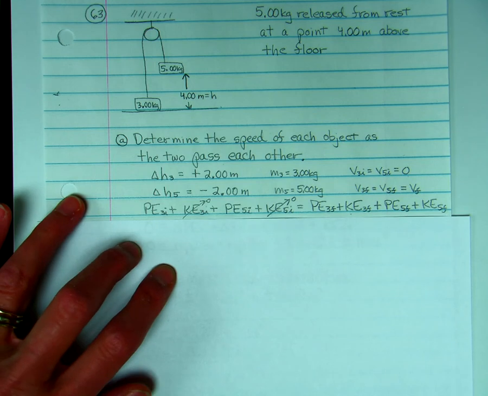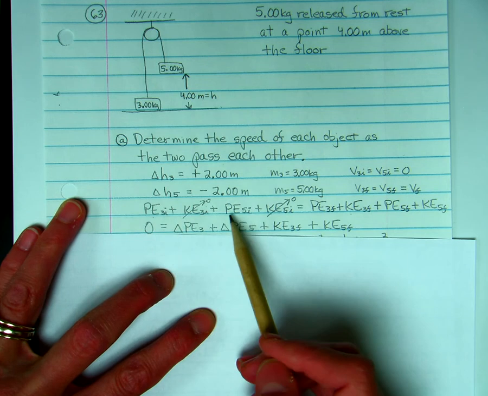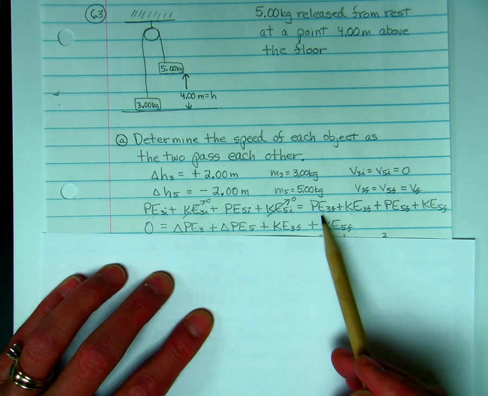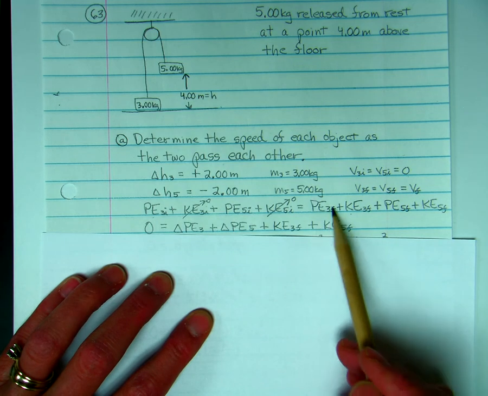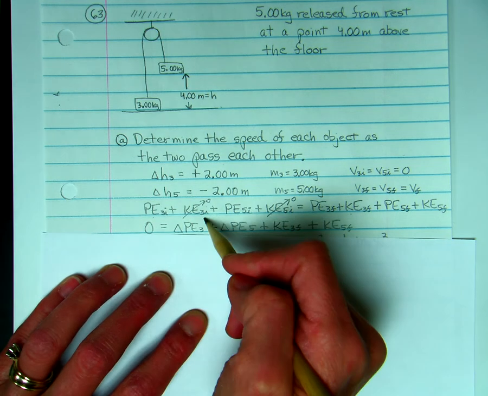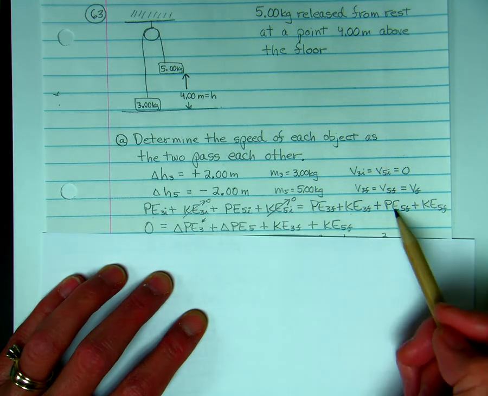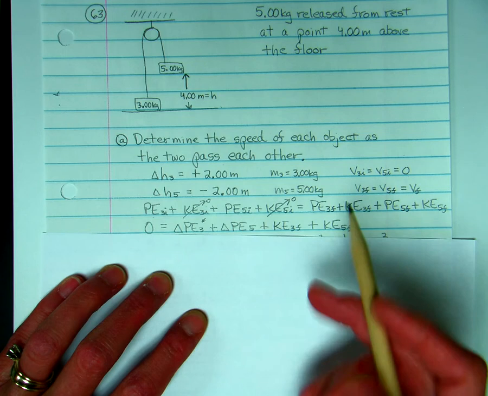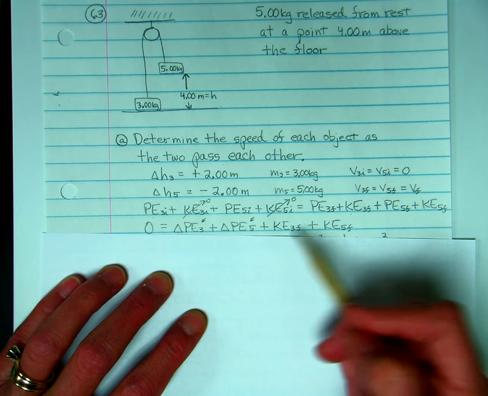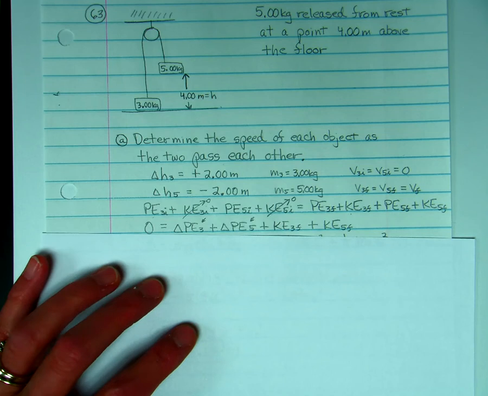Now, the reason I've crossed out the kinetic energy for the initial conditions is because they are initially at rest. What I'm going to do next is subtract the initial potential energy from both sides, because that gives me the final potential energy of the 3 kilogram mass minus the initial, which is the change in potential energy for the 3 kilogram mass. And the final for the 5 minus the initial for the 5 gives me the change in potential energy for the 5. I still have the final kinetic energy for the 3 plus the final kinetic energy for the 5.